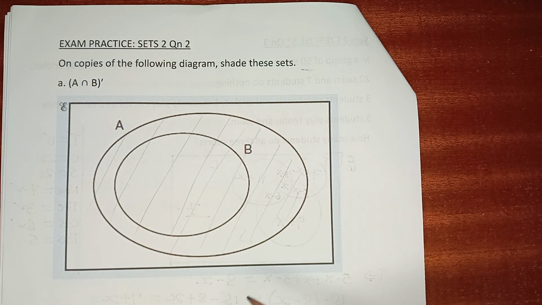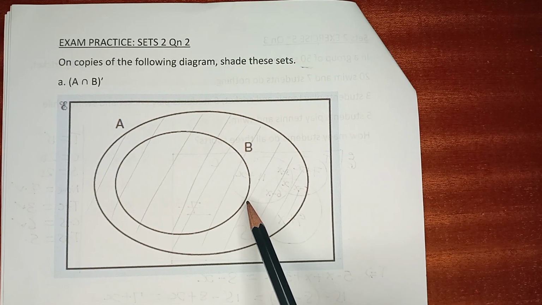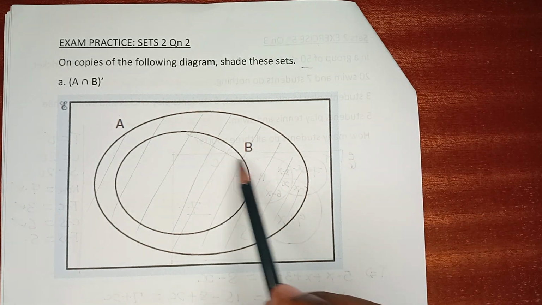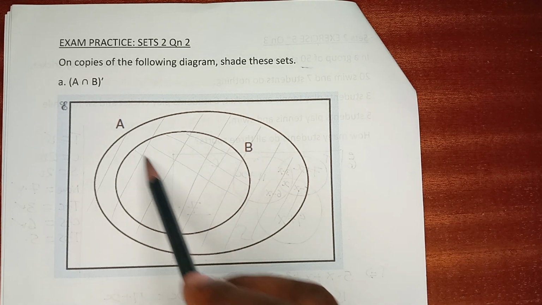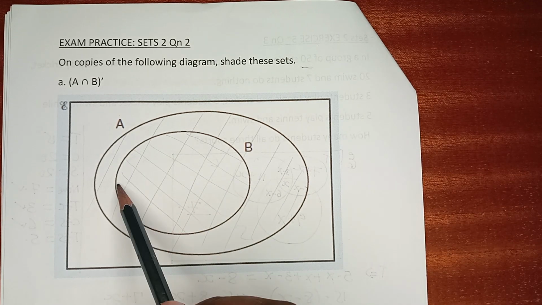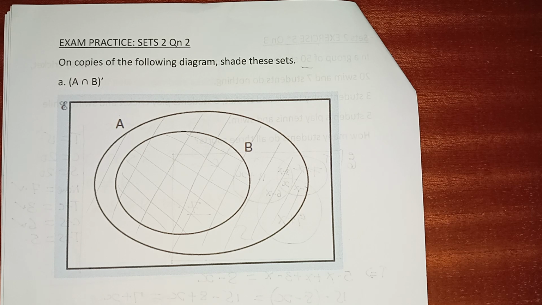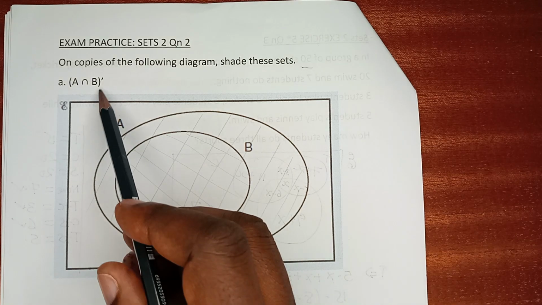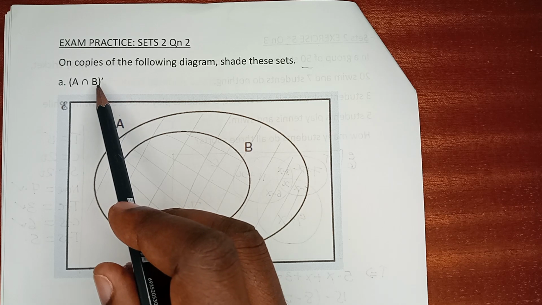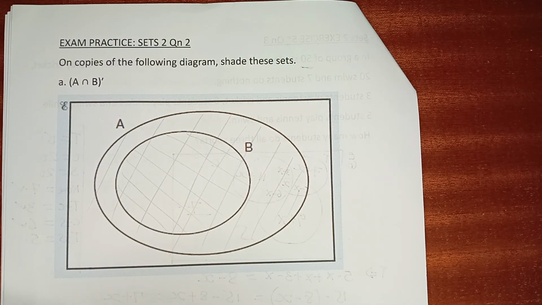And if I was to shade in B, I would shade now using the opposite direction. And the intersection region is the region that has both shadings, and it will just be this shading. But now that we are talking about the prime, that means it is not even what we are seeing, it is the opposite of everything we are seeing.